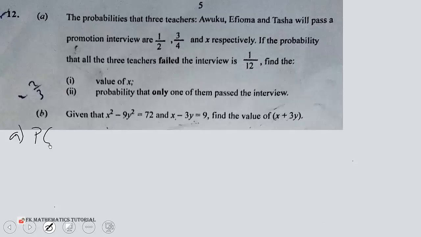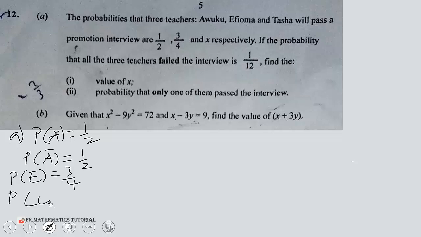Probability that Ewuku pass is 1 over 2. So probability that Ewuku will not pass is 1 minus 1 over 2, which is still 1 over 2. Probability that Ifeoma passes is 3 over 4. The probability that Ifeoma will not pass is 1 minus 3 over 4, which is 1 over 4.